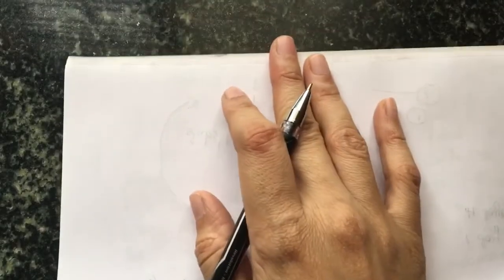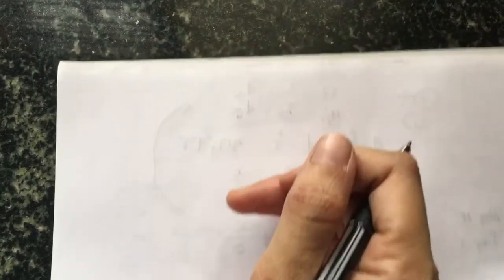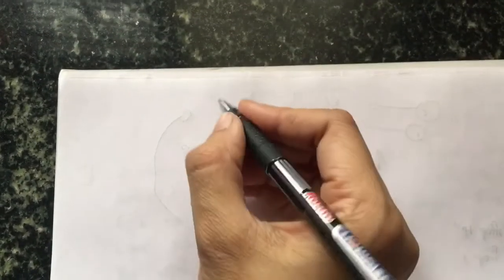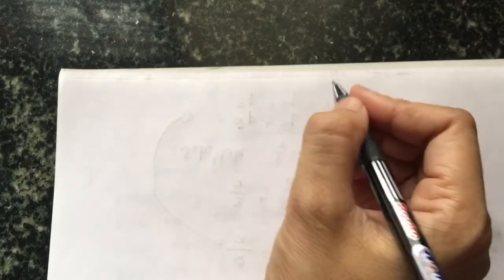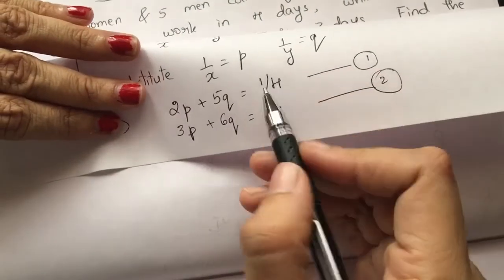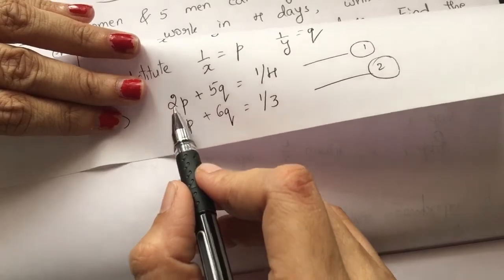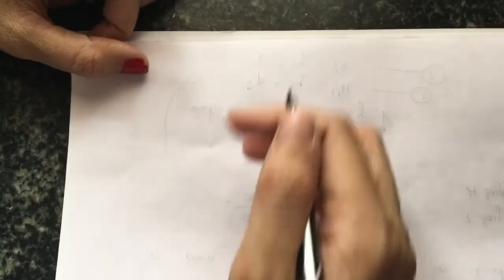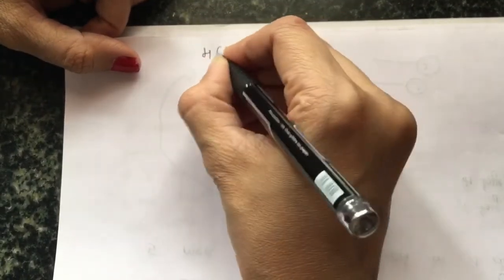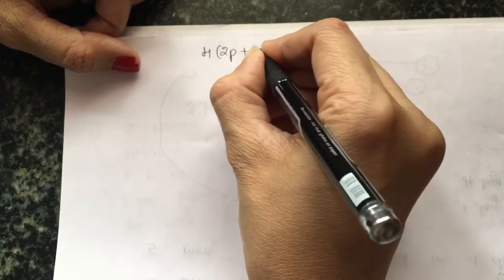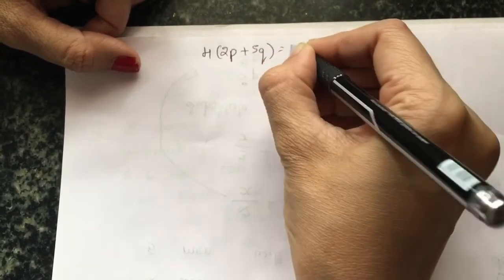I'll rewrite the first equation. It was 2p plus 5q equal to 1 by 4. I'm taking 4 to the left hand side and multiplying. So 4 into 2p plus 5q equal to 1.